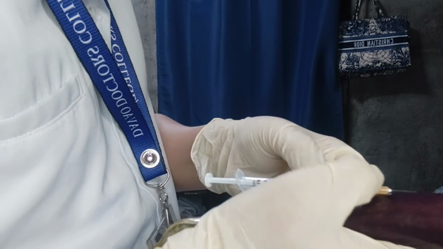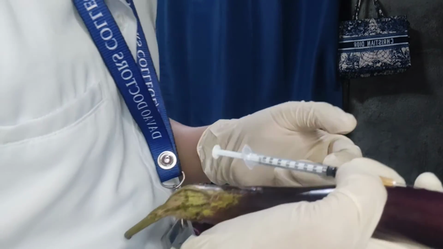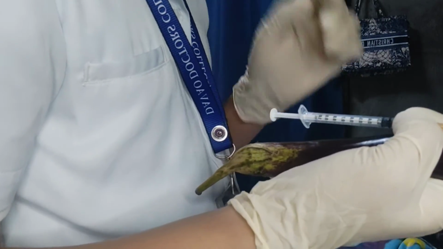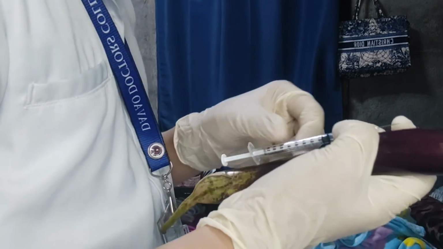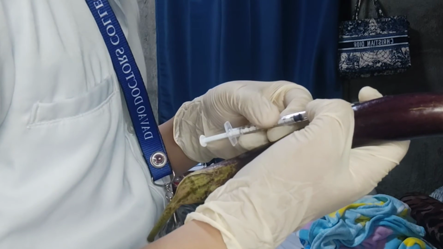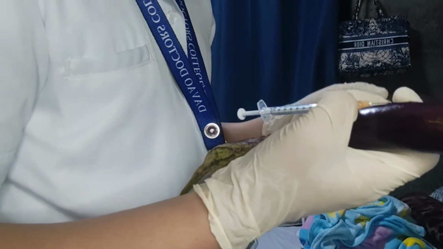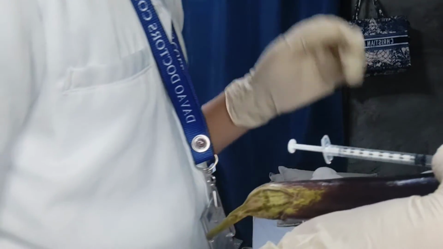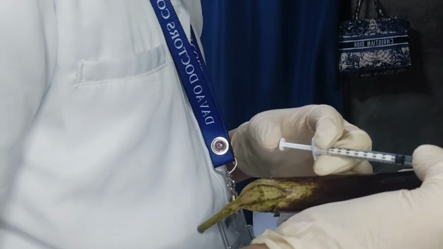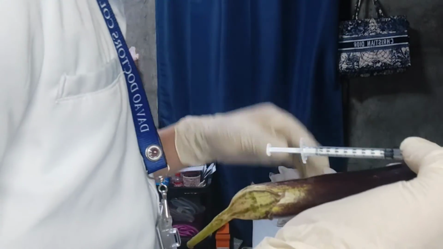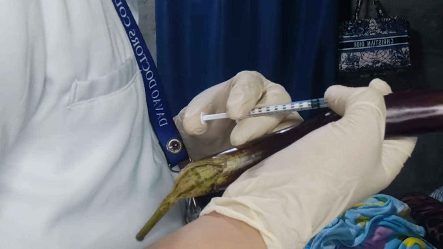Next we're going to stabilize the syringe and the needle. Inject the medication carefully and slowly so that it produces a small wheal on the skin. Then we withdraw the needle quickly at the same angle in which it was inserted. Activate the needle safety device. Apply a bandage if indicated. So we're going to withdraw.